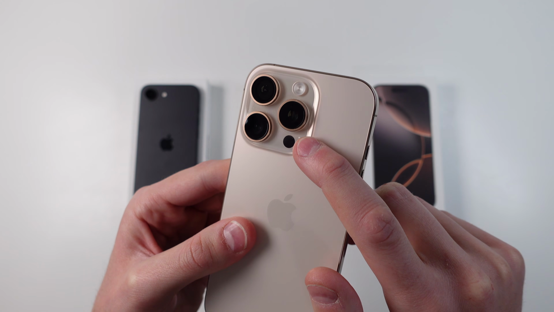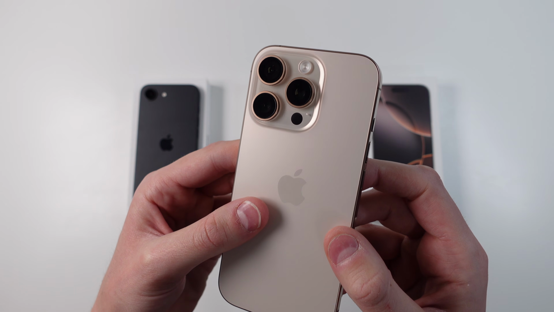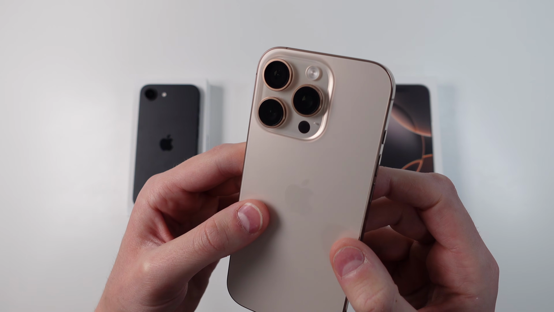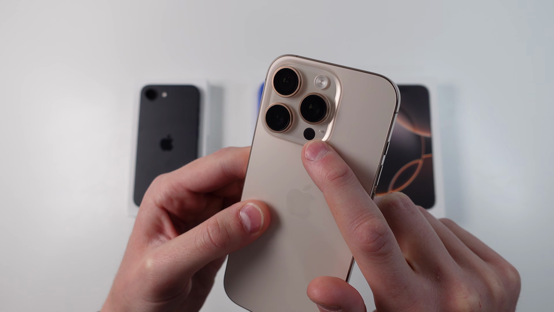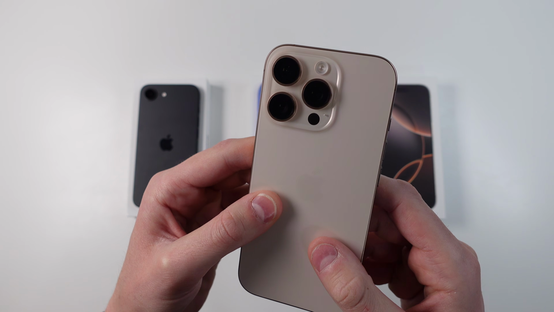This is a 5x optical zoom, which is fantastic for zooming in on stuff that's far away and also fantastic for portrait mode photos. You'll also see below the zoom lens, we have a LiDAR sensor. This is going to be a lot better for fast autofocus and also portrait mode photos at nighttime.